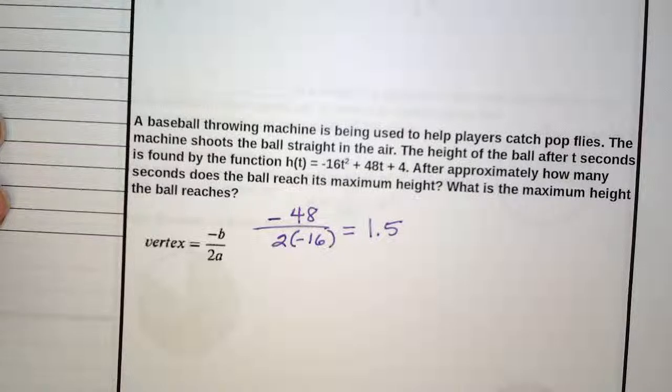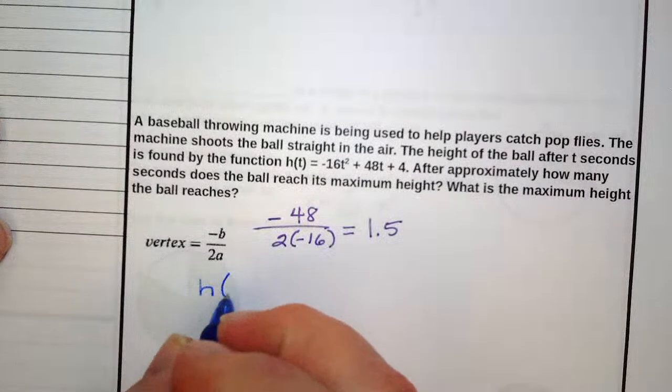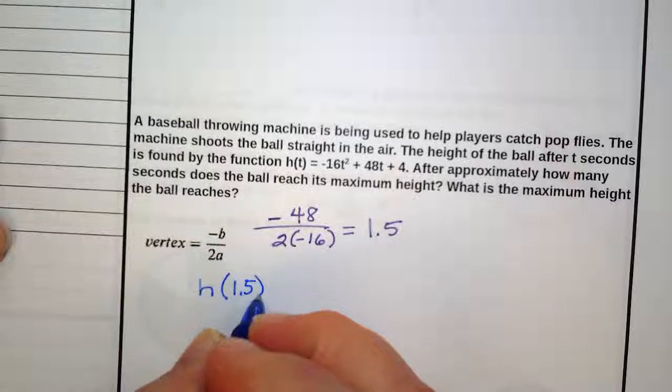To do it algebraically, we're taking our h and we're going to put 1.5 in for x.